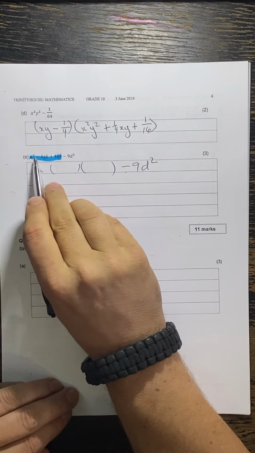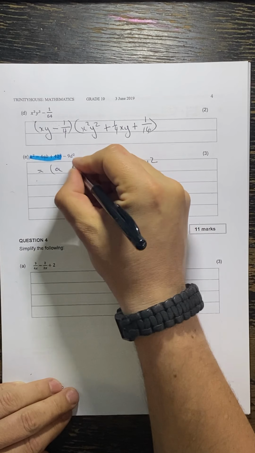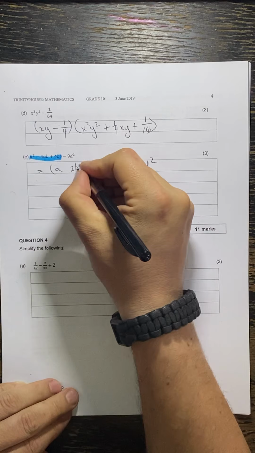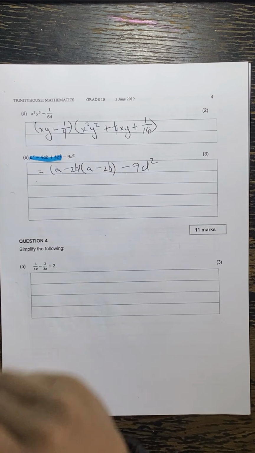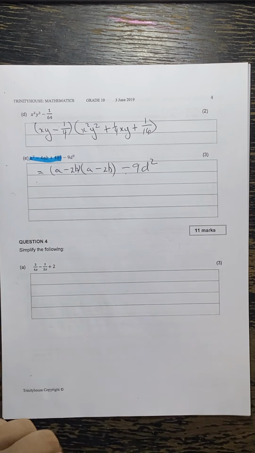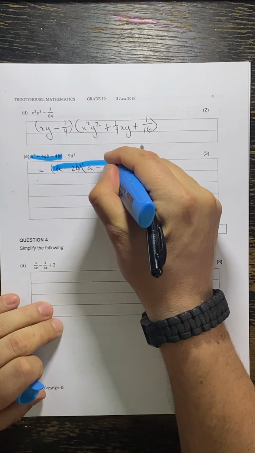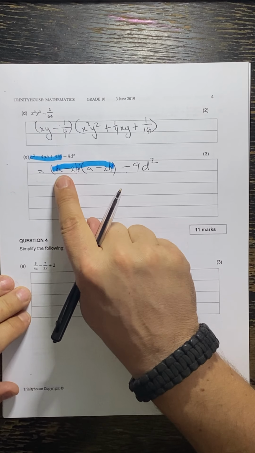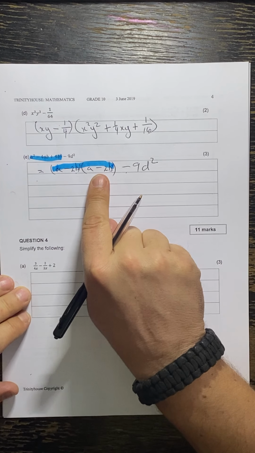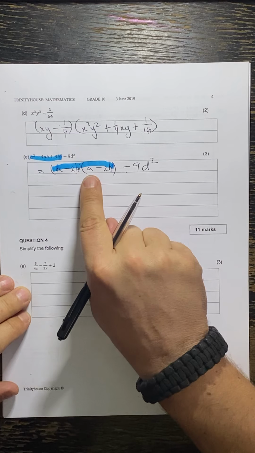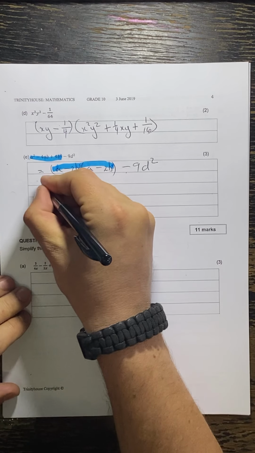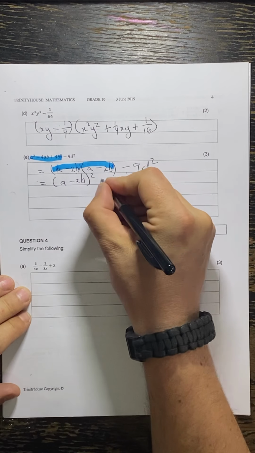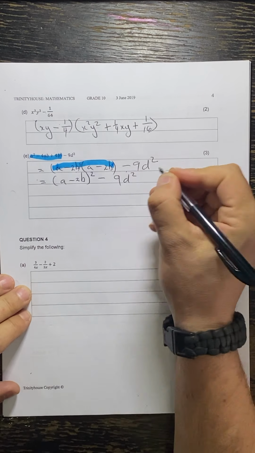Okay, so to factorize this, it would be a 2b, a 2b, and it will be minus minus. And we factorize that trinomial. So that is what I factorized from that blue trinomial. Now, grade 10s, you can see that this bracket and this bracket are exactly the same. A minus 2b, a minus 2b. So this would become (a minus 2b) squared minus 9d squared.